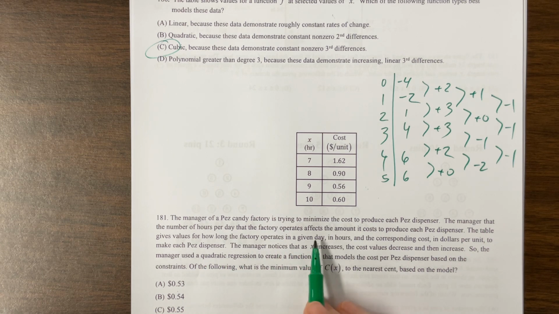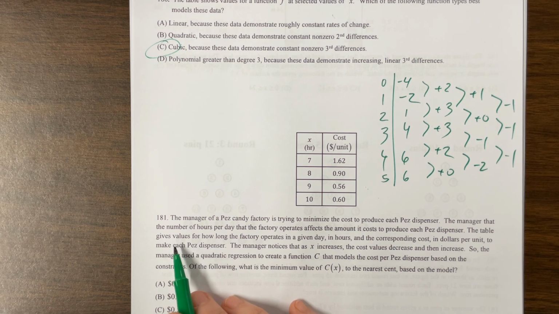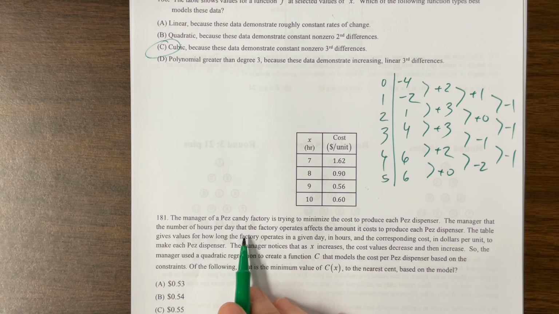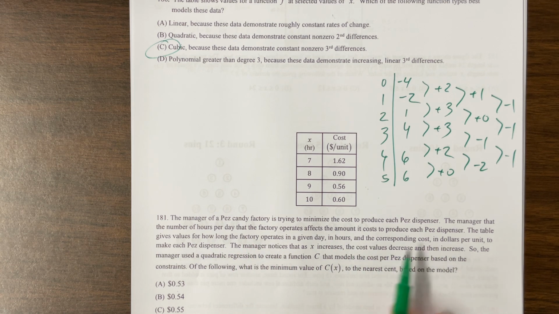The manager, that the number of hours per day that the factory operates affects the amount of the cost. Oh my goodness. Okay, y'all, I need to go home.